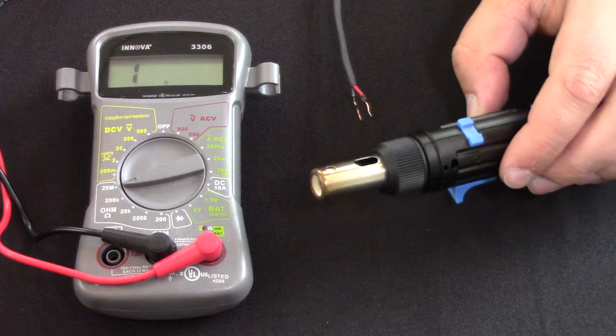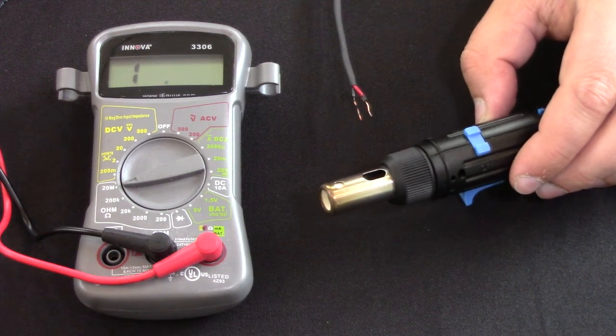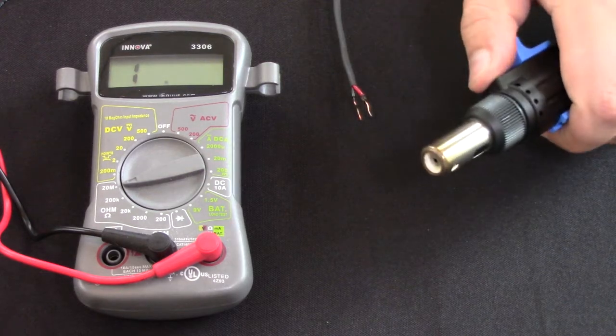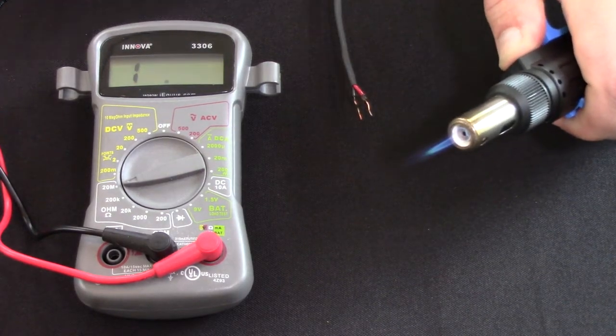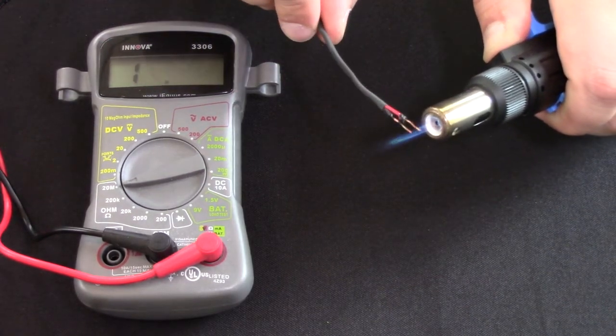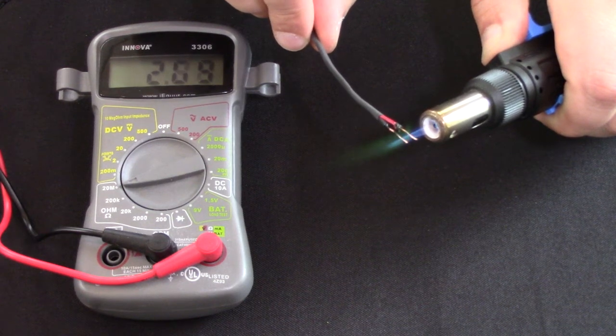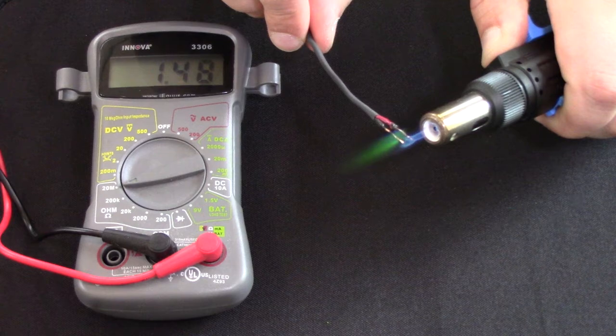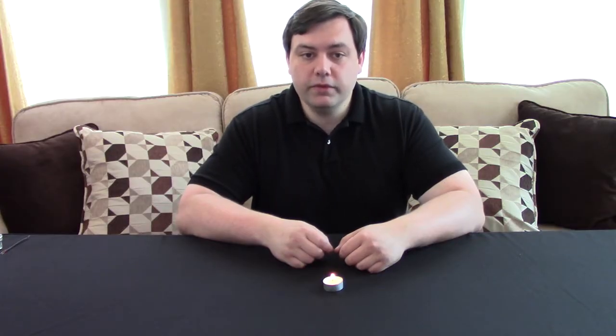So here I have a small butane torch that will give us a nice controllable flame. Now if I light the torch and place the two leads of this probe into the flame, we see that the resistance goes down very noticeably. This means that the flame is conducting electricity much better than air, albeit not as well as the aluminum. Electrons are being allowed to move through the flame relatively easily.